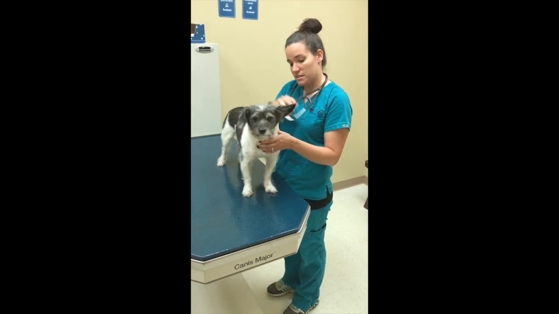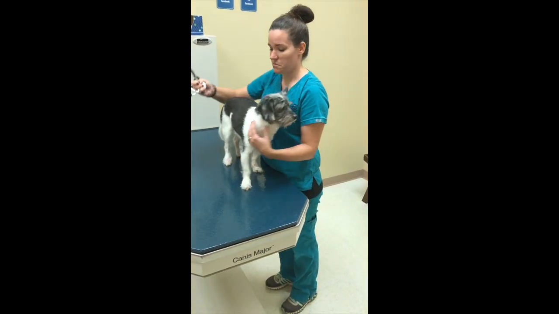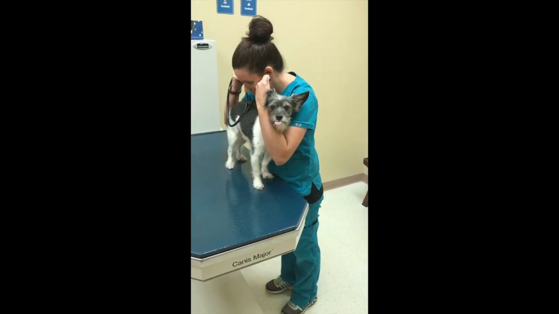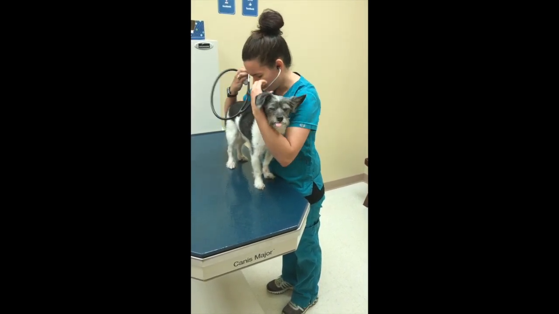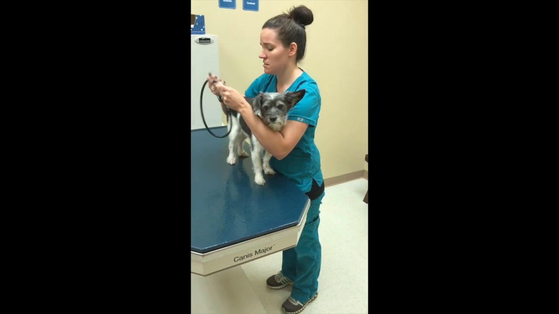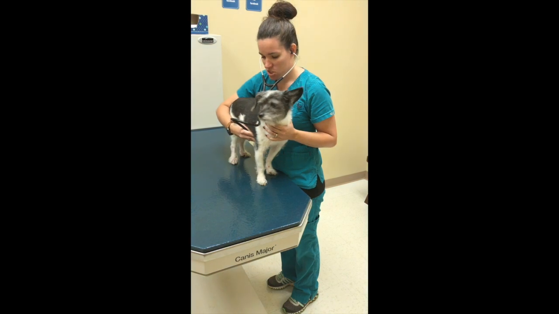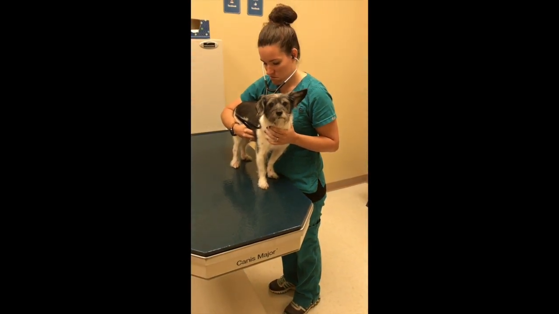And now I'm going to listen to his heart and lungs, make sure that I don't hear any murmurs or any crackles or wheezes in his lungs that would indicate that anesthesia is not in his best interest. So we're going to start with his chest here.